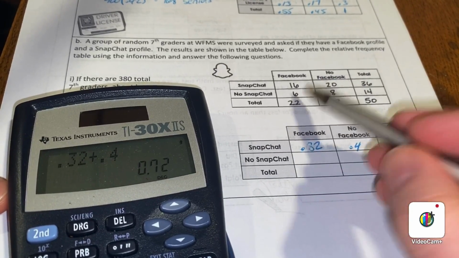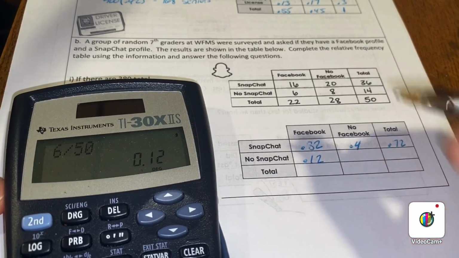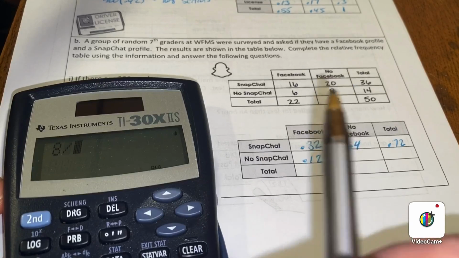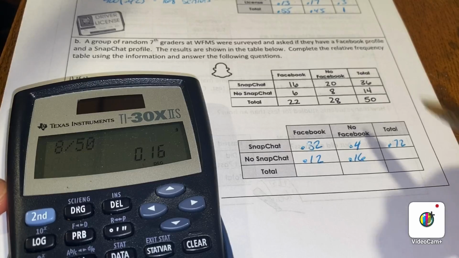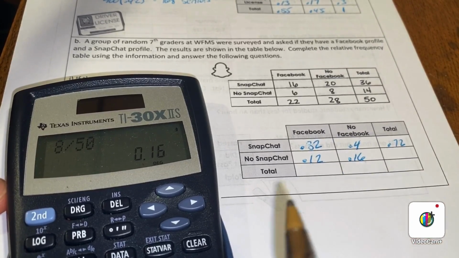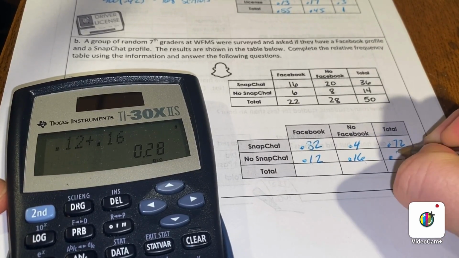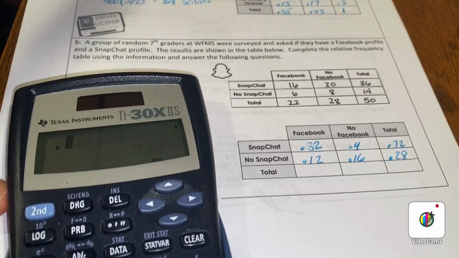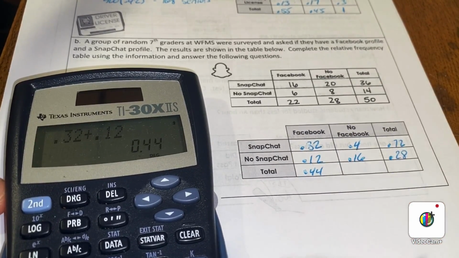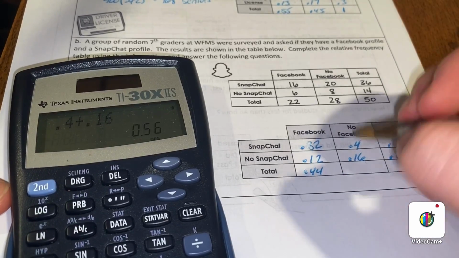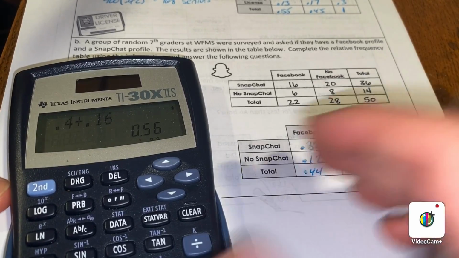Now I come to this box, which is 6 divided by my total 50. I get 0.12. Now I come to this box. 8 divided by 50. 0.16. And if I add these two up, 0.12 plus 0.16, I get 0.28. Now add this way, 0.32 plus 0.12, 0.44. Add this way, 0.4 plus 0.16, 0.56. And then if I add either way, it's always going to be 1 for these.